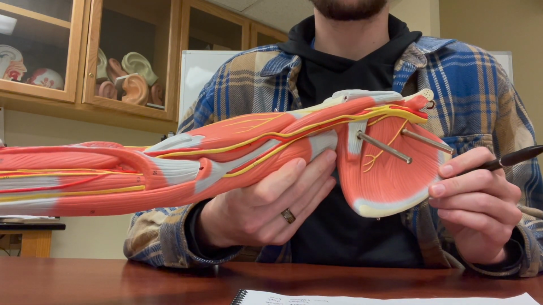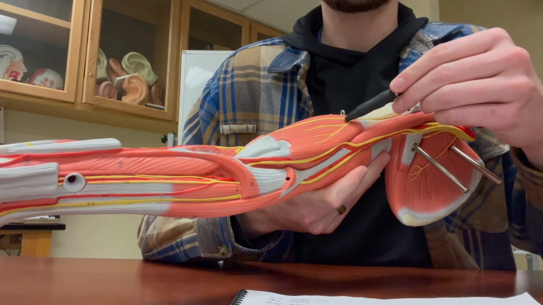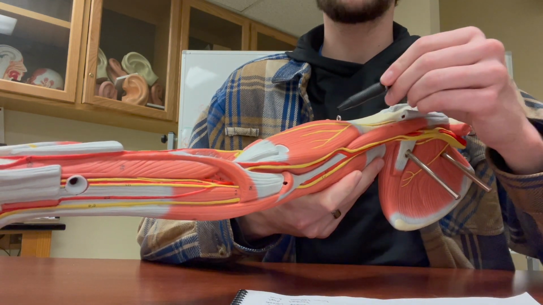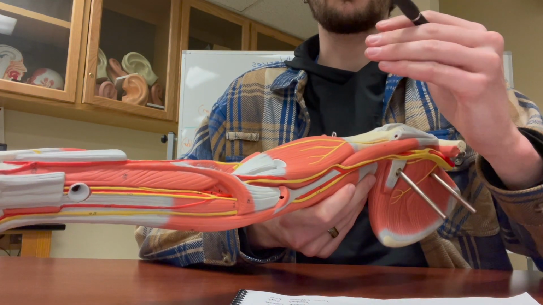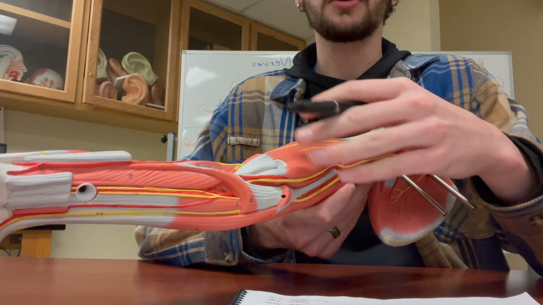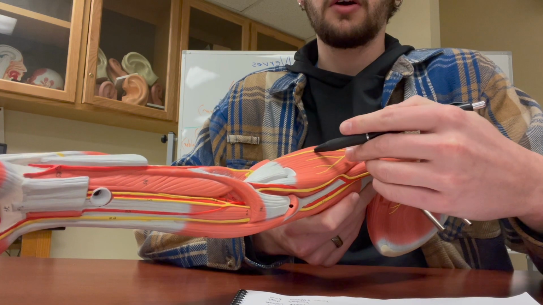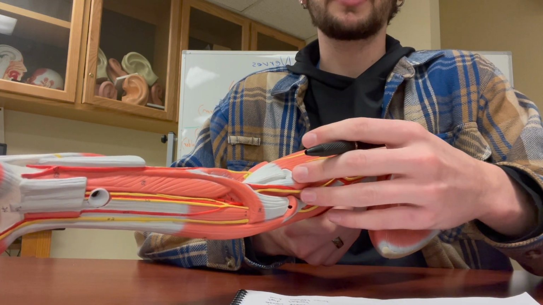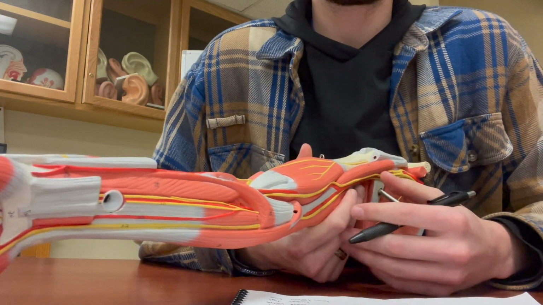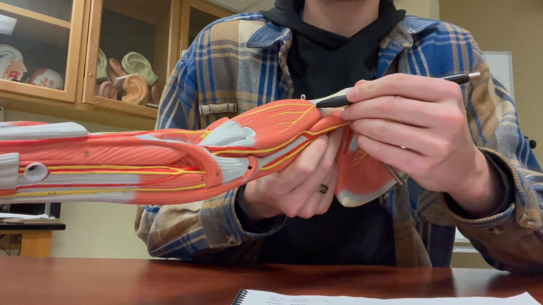But the biggest thing that I want you to know about this musculocutaneous nerve is that it innervates our anterior brachial compartment, right? So all of those anterior upper arm muscles, like our brachialis, and then also our biceps brachii. Okay, that's the musculocutaneous nerve.